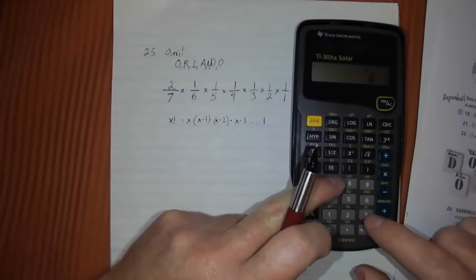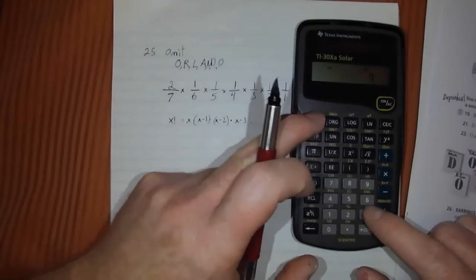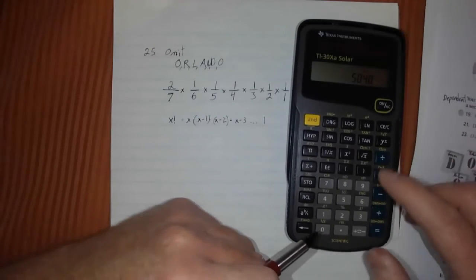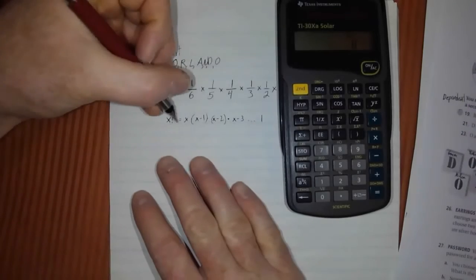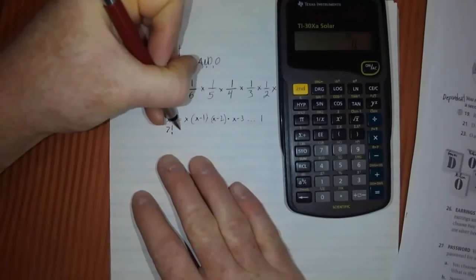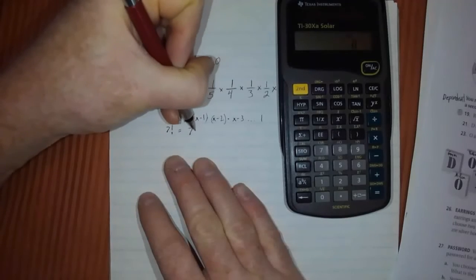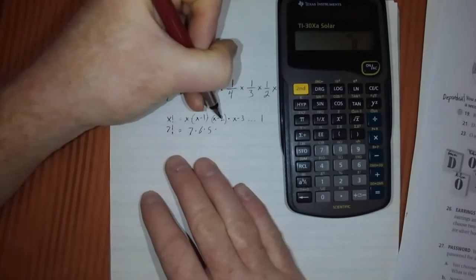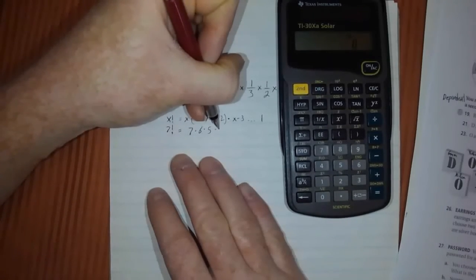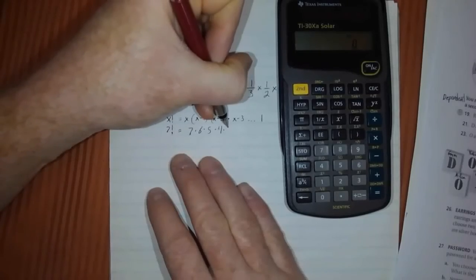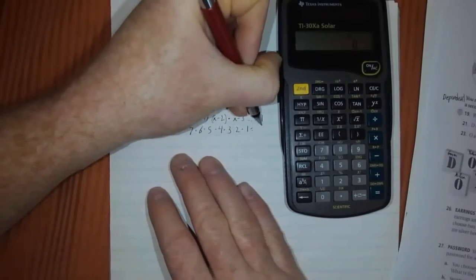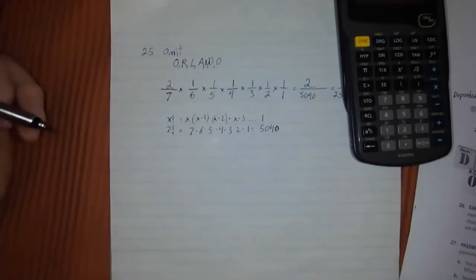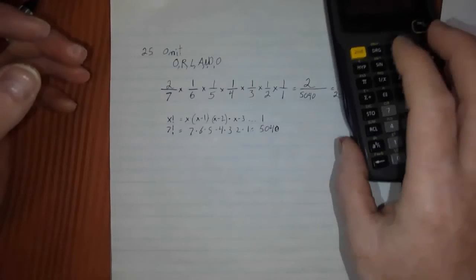So what I would do is I would do 7 second function factorial, and it would give me that answer. Again, if I do 7 factorial, it is 7 times 6 times 5 times 4 times 3 times 2 times 1 equals 5,040. Just for when we get into bigger questions.